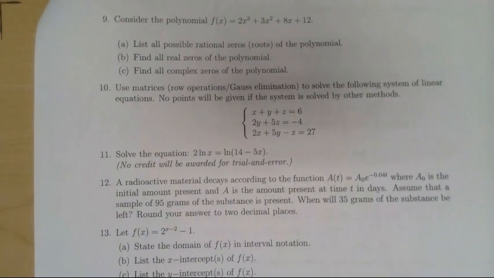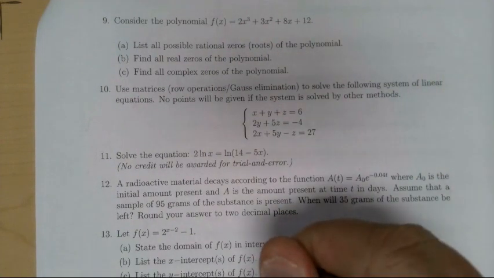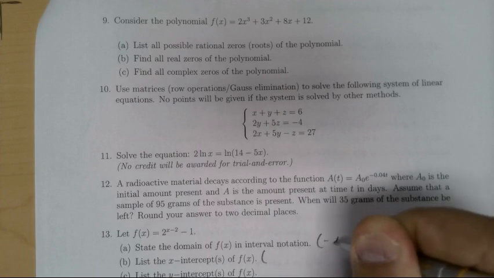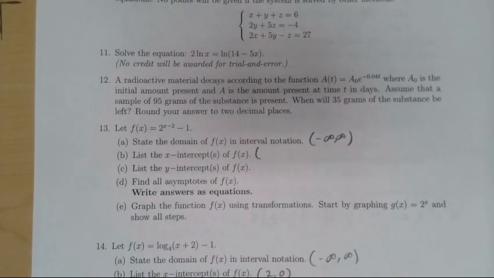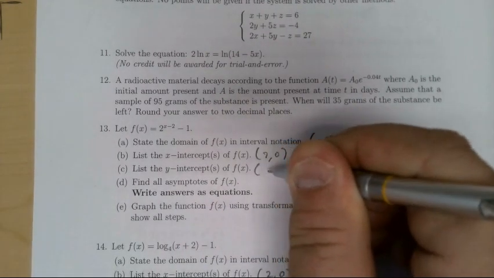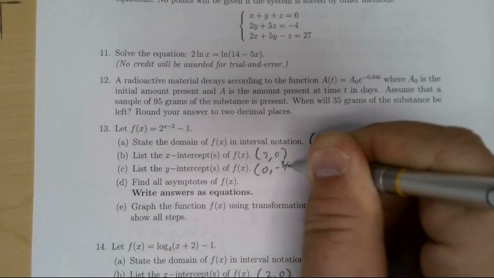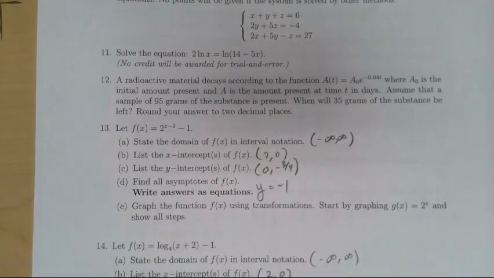So put that together and you've got 14. No, that's 13. Negative infinity to infinity. 2, 0. 0, negative 3/4. And then y equals negative 1.